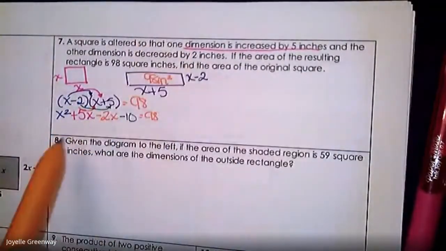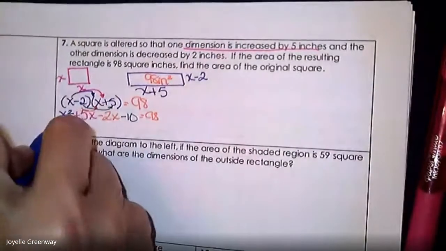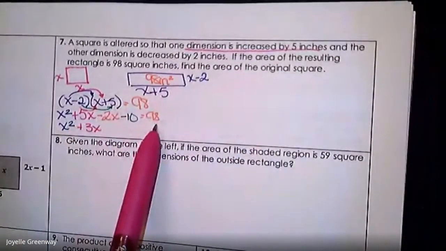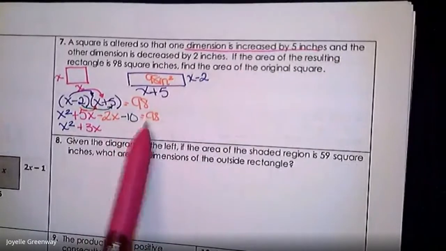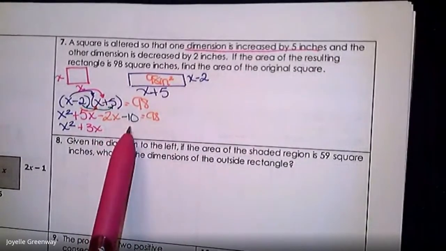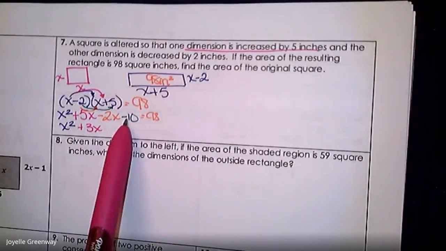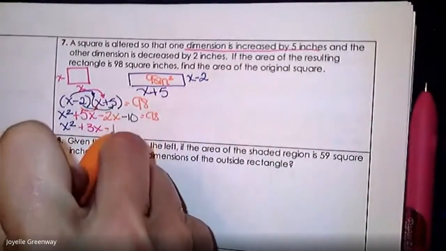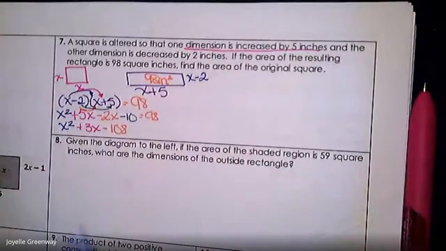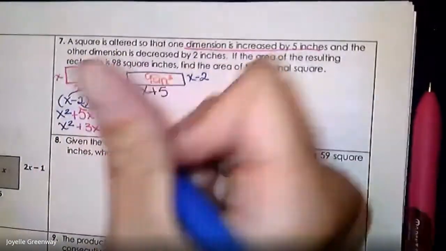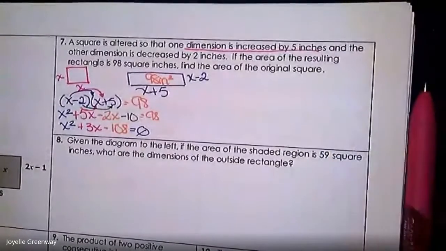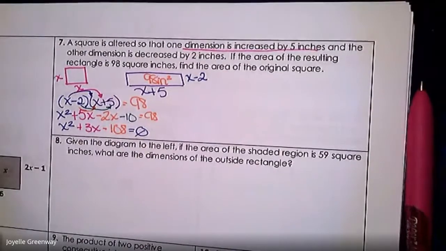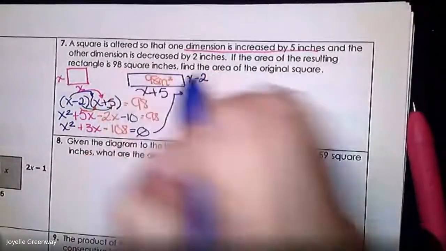So I can combine my 5x and negative 2x. So I get x squared plus 3x. And now I know I'm going to have to move my 98 over, right? So I subtract 98, subtract 98. Negative 10 minus 98 is negative 108. And now that equals 0. And once it equals 0, I can use my quadratic equation, or you can factor it, and we can solve for x.